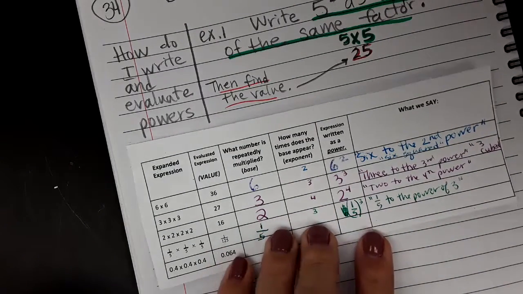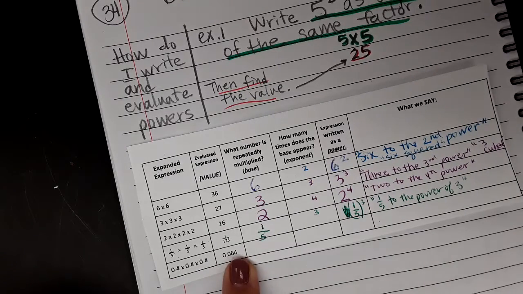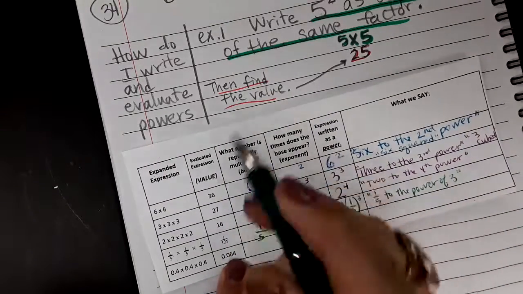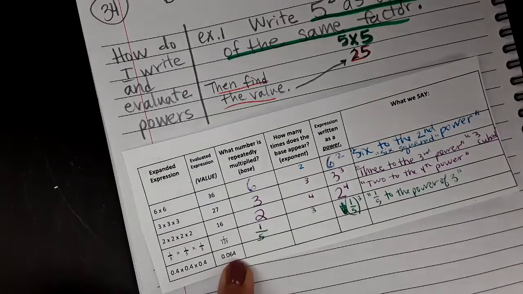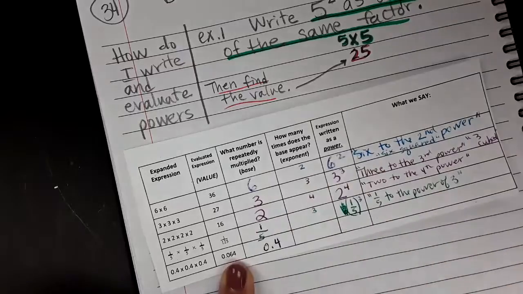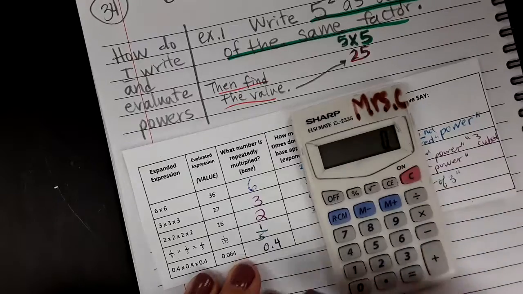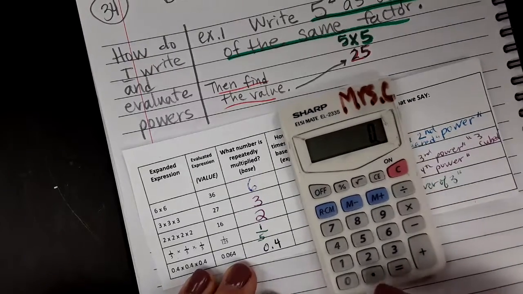All right, and then this last one, 4/10 times 4/10 times 4/10. 64 thousandths is our evaluated expression. So that's like the answer, you know, what it equals. Now, I don't mind if you use a calculator. If I'm remembering right, I'll have to double check. Calculators are going to be allowed. And I'm just double checking to show you. I want to demonstrate this so you know where this came from.